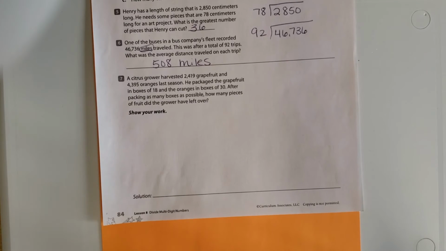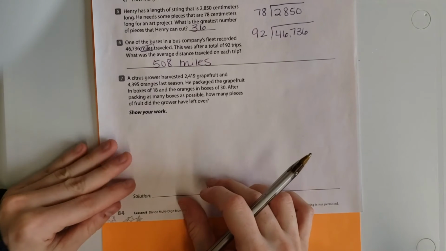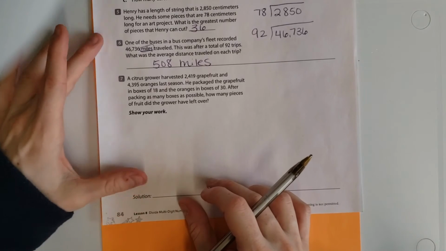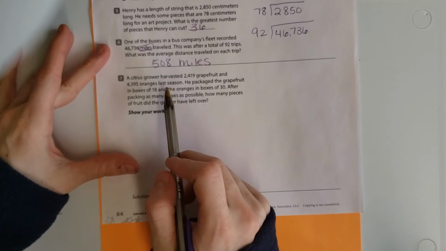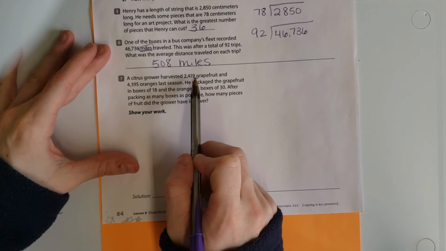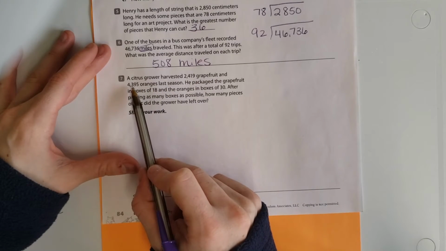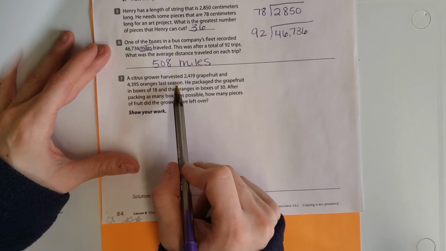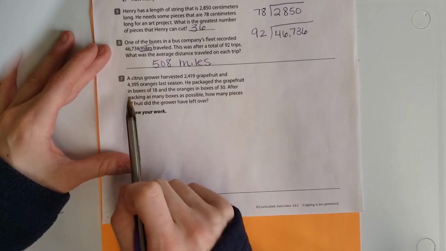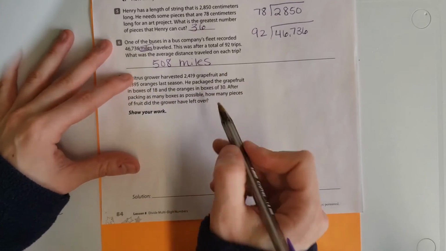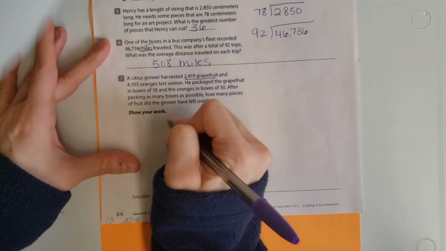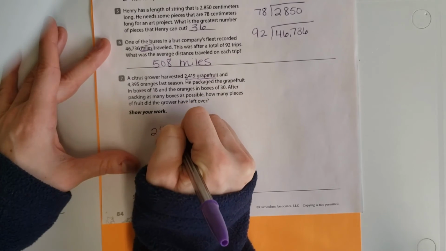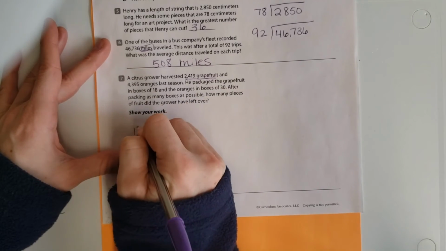All right, number 7. Last question on the paper means it's probably going to be a 2-step problem or more. A citrus grower harvested 2,419 grapefruit and 4,395 oranges last season. He packaged the grapefruit in boxes of 18. So I know I'm going to take that 2,419 and divide by 18.